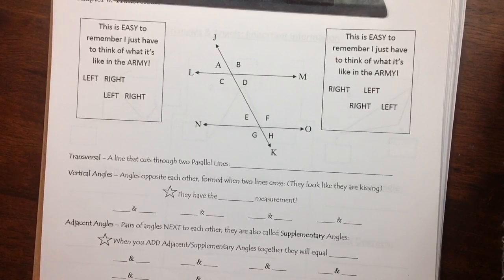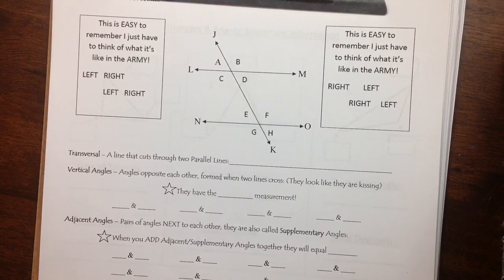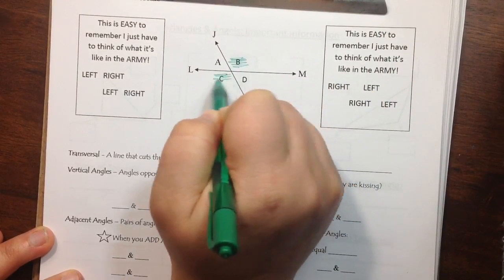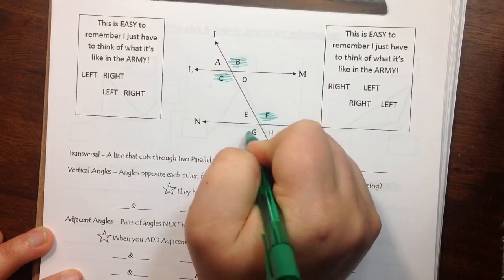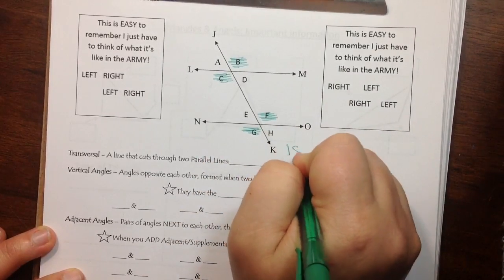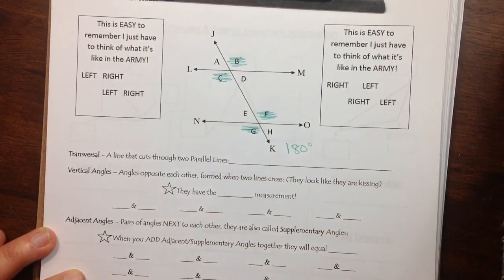We think about it like we're in the army, okay? When you're in the army, you march. You march, march, march. And you always hear them, like Trace right now at military school is singing this song. Right, left, about face. About face means you turn 180 degrees, okay?